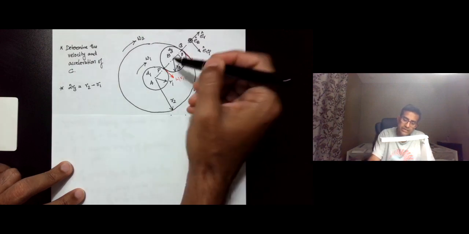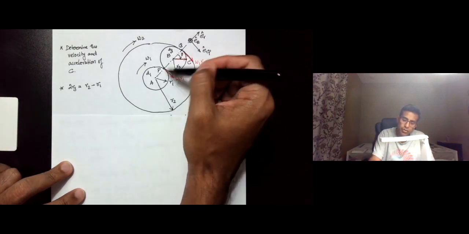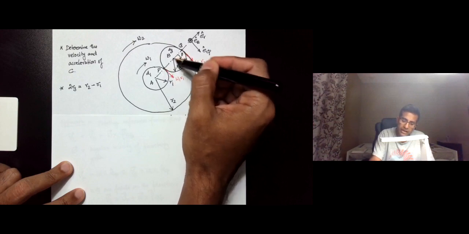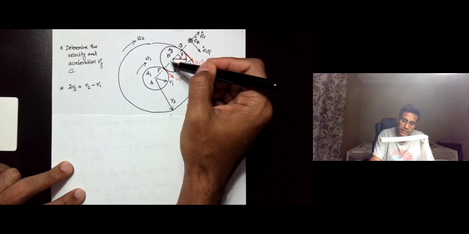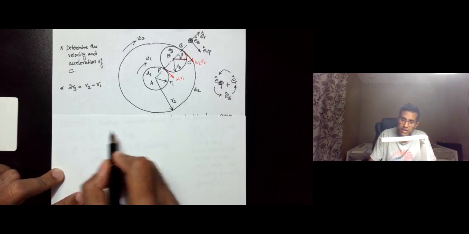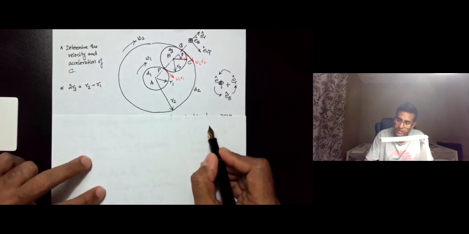And so the acceleration of the point B is just going to be inwards. It could have a tangential acceleration if this planetary gear was accelerating or decelerating, but that's not the case because all the angular velocities are constant. So you can imagine we can draw an alternate diagram to represent this scenario.